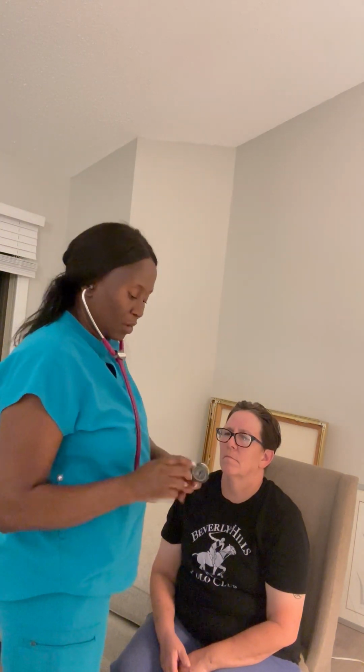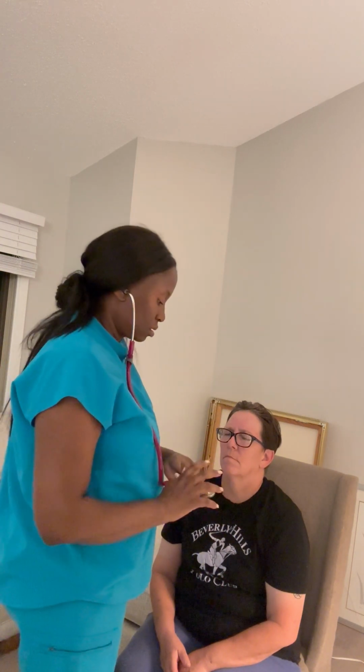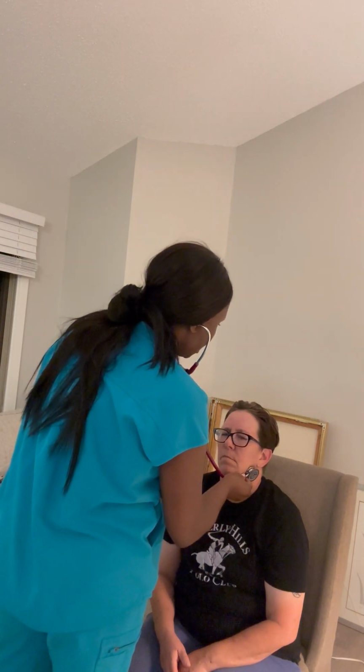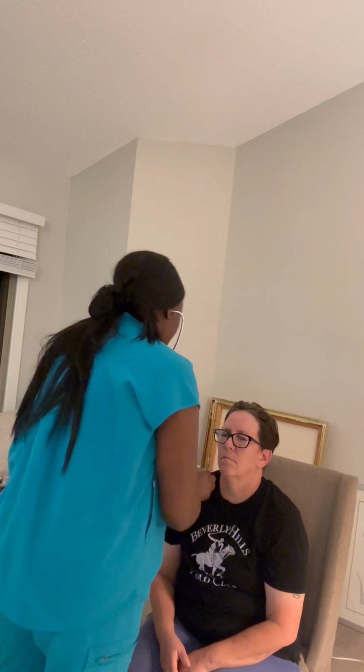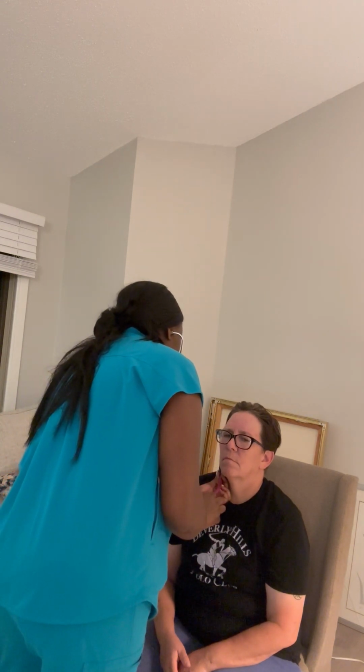Okay, and I'm going to use my stethoscope to check her carotid arteries, and I'll use the bell side. Okay, so just breathe normally. So I'll proceed and note down that no bruits noted. So the next thing that I'm going to do, I'm going to inspect the spinal alignment.